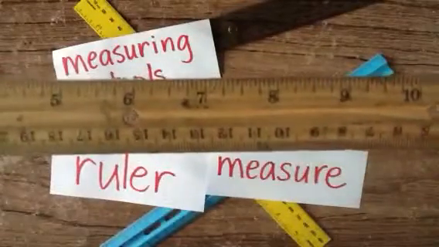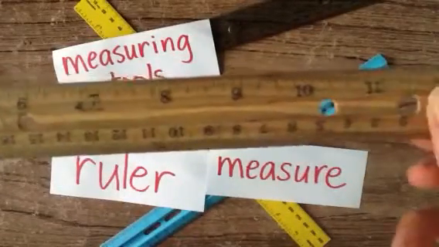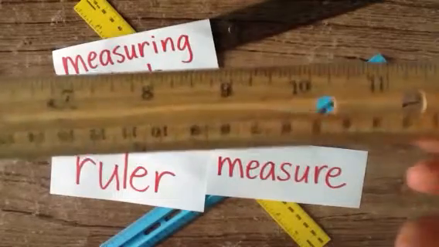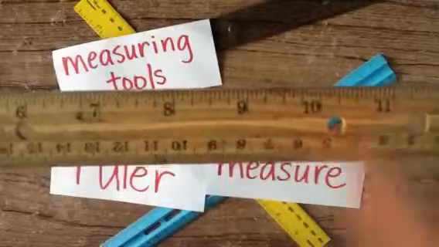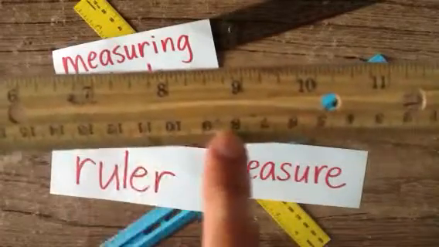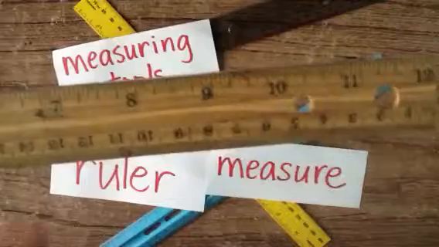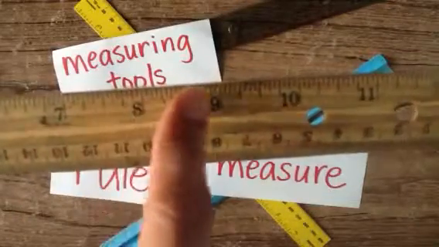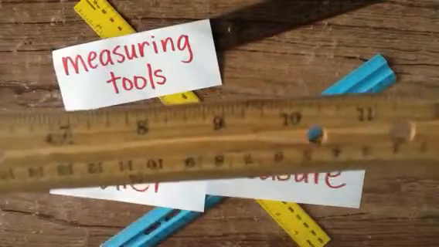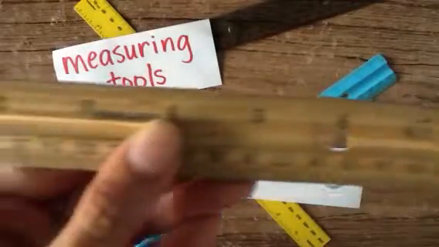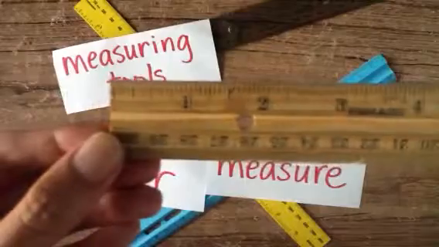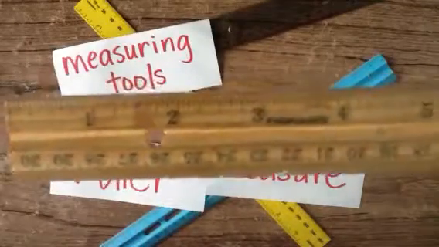Now, let's take a closer look at a ruler. What do you notice on this ruler? That's right. A ruler has numbers. There are numbers across that side and numbers across the other side. I also see little lines in between and on these numbers. Now, when you look at a ruler, the two sides you see measure two different units.